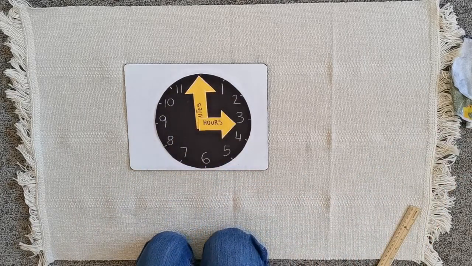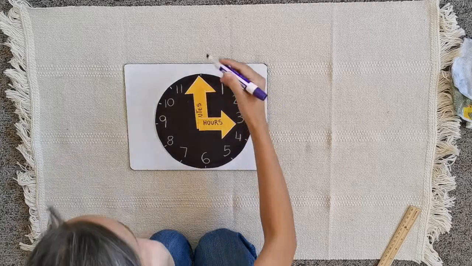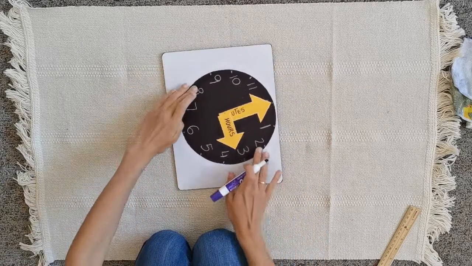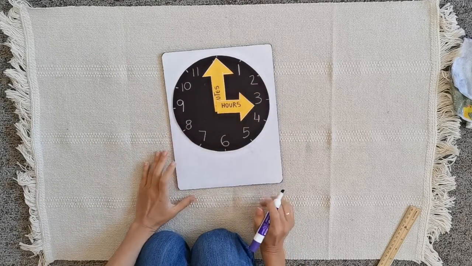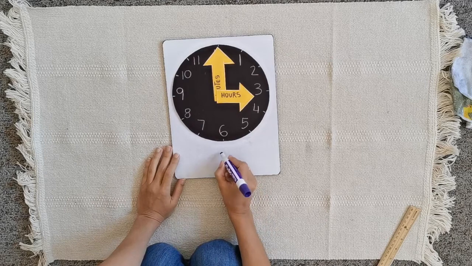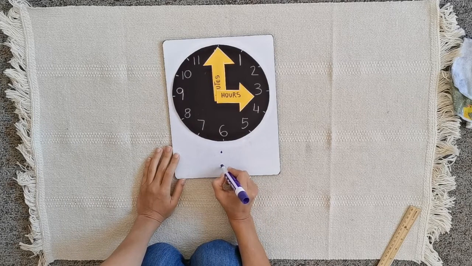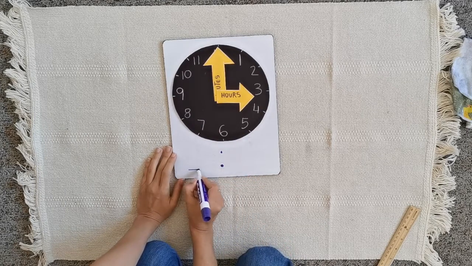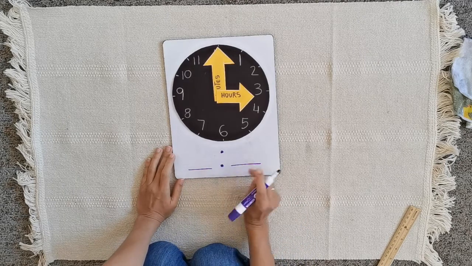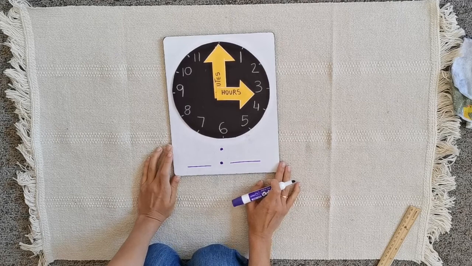So here we will have, imagine, how can I say? If we want to write this time digitally, we will have 2 different parts. And this is the center that you're gonna be doing this week.